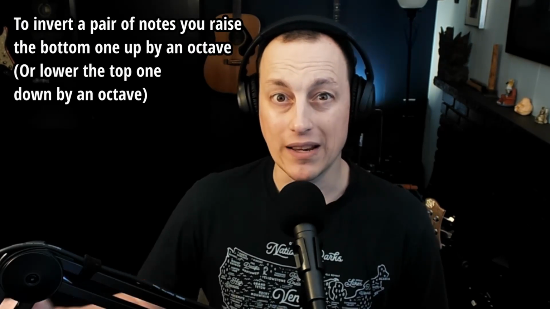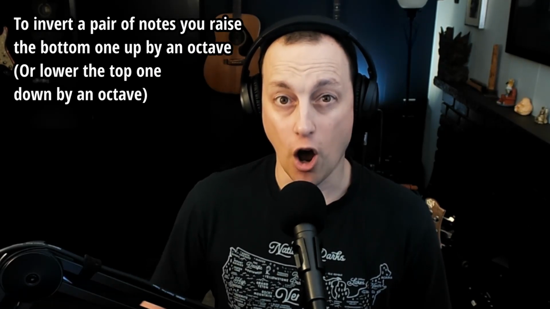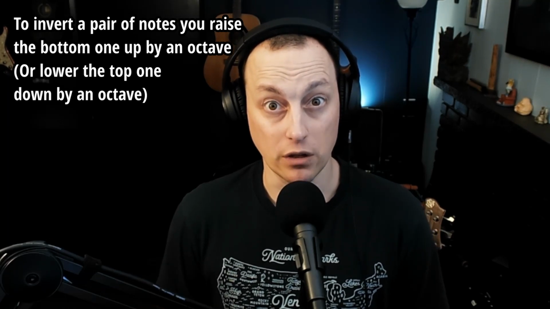Okay, so you have two notes, an interval, distance between two notes, right? Let's say it's a fifth. The easiest way to think about inverting that fifth is to take either one of the notes in the pair and to raise it or lower it an octave. That's an inversion. Let me show you.